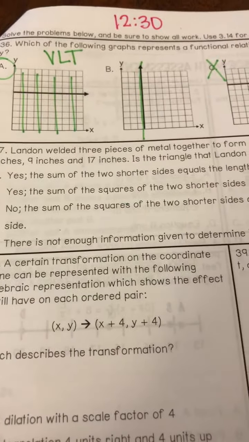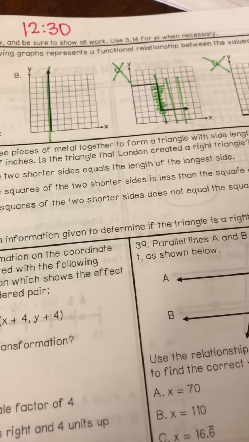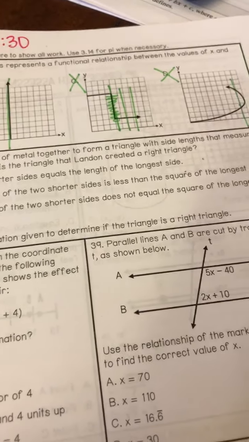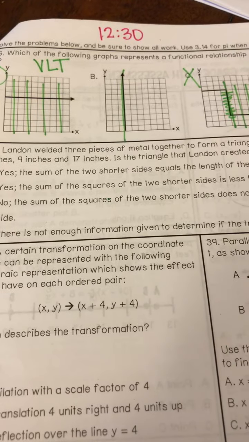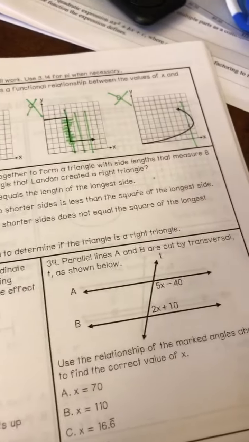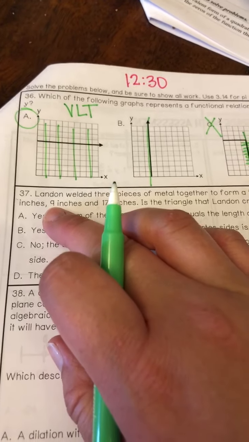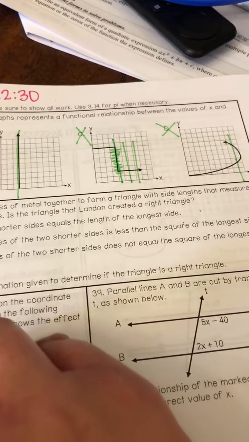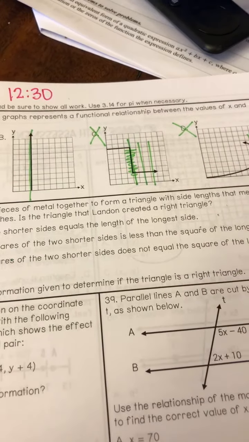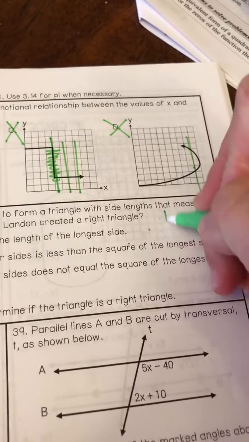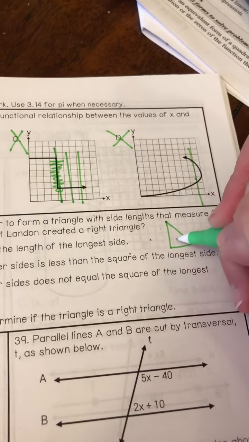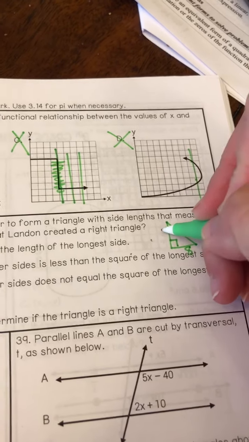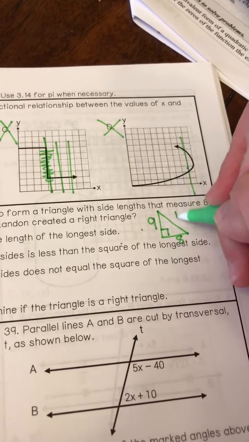The next one, Landon welded 3 pieces of metal together to form a triangle with side lengths that measure 9, 17, and 8. So you've got 8 and 9, which would have to be your legs because those are the smaller two, and then 17. It asks, did he create a right triangle? So what you want to do is draw your triangle. Again, I know 8 and 9 are the legs because those are the smaller sides.